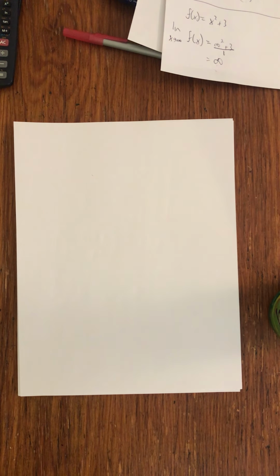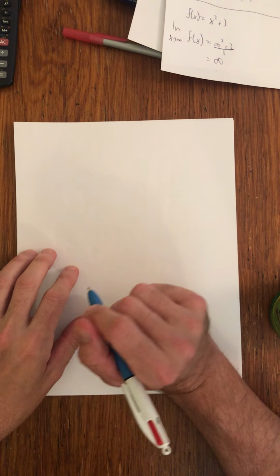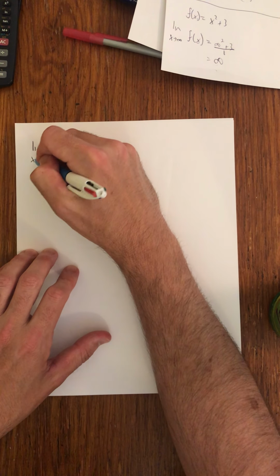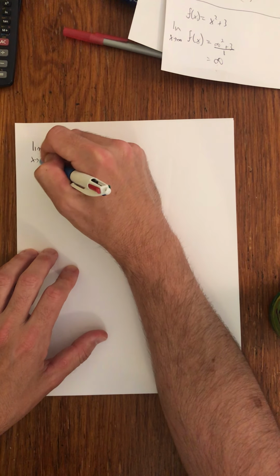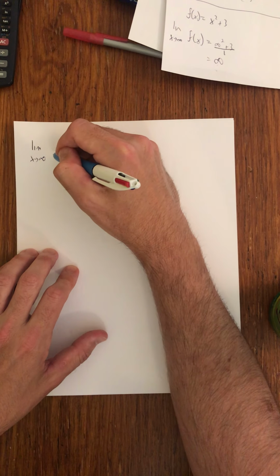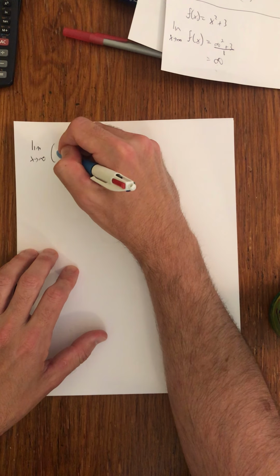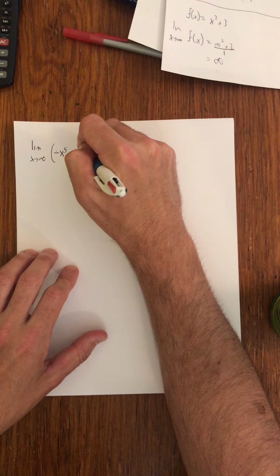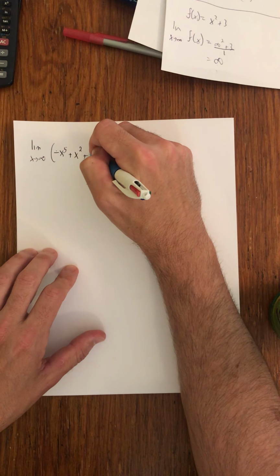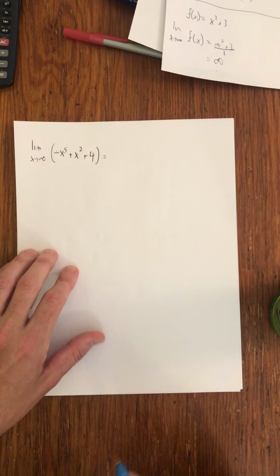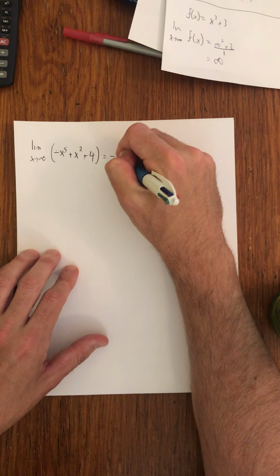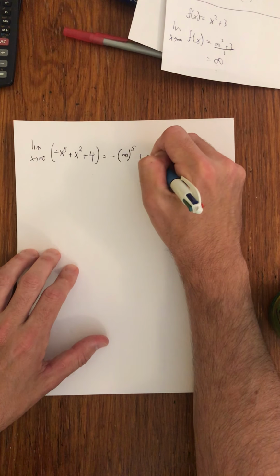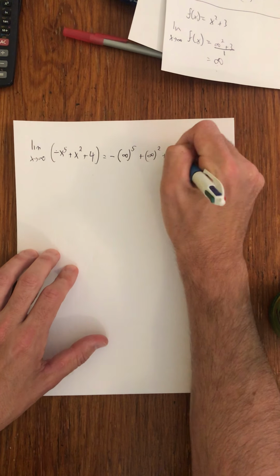Now, things get a little bit messier when our expressions are more complicated. So if I talk about the limit as x approaches infinity of, let's say the expression is negative x to the fifth plus x squared plus 4, well, what do we have there? Technically, if I plug in, I've got negative infinity to the fifth plus infinity squared plus 4.